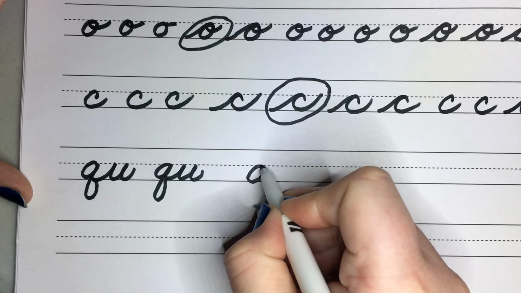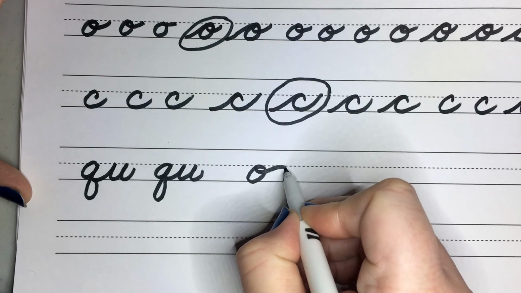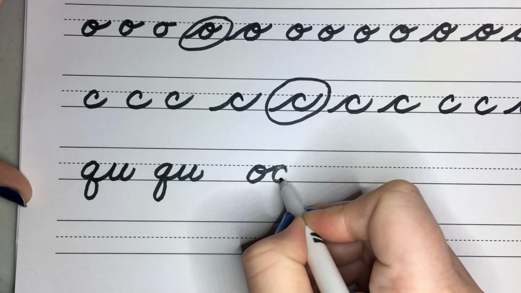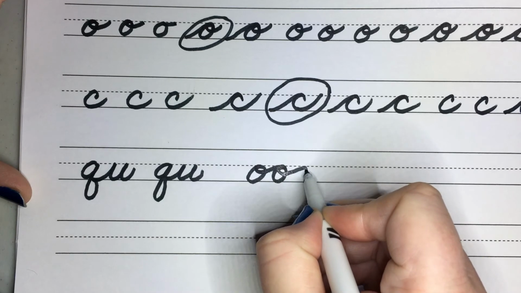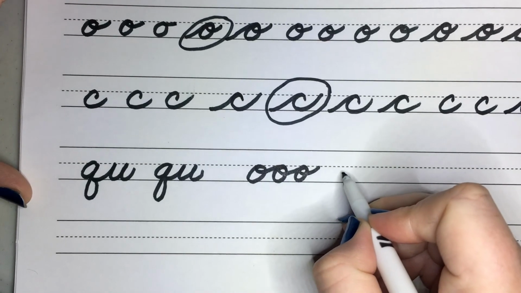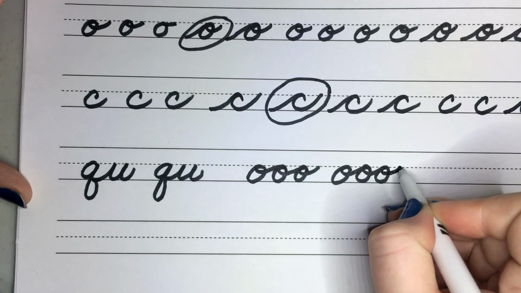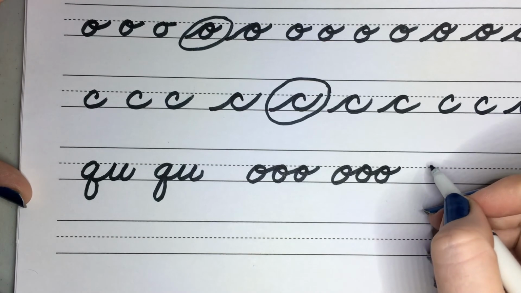Let's practice putting some O's together. We're going to start with that, come back, trace through, make it like you're going to make another C, come back around, trace it through, trace around, make it come through. Just like that. Okay.